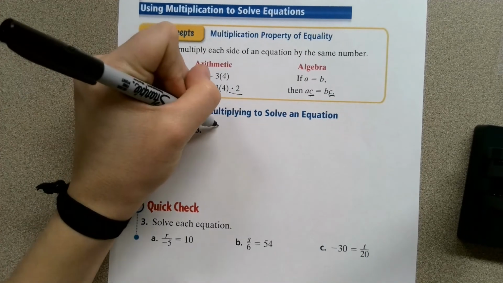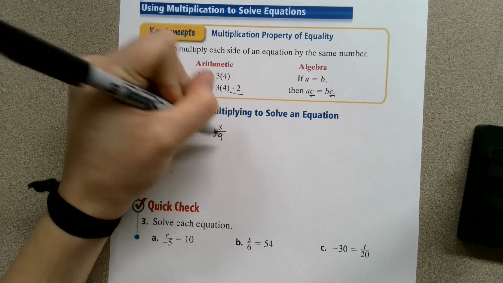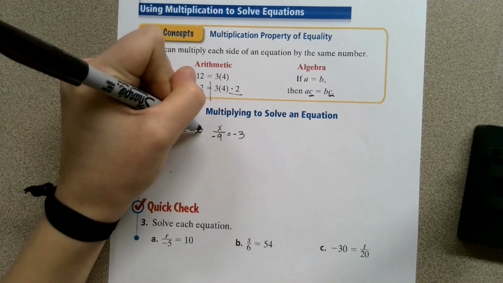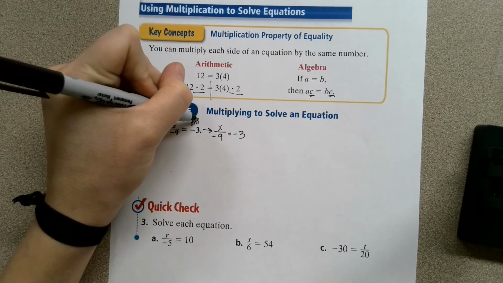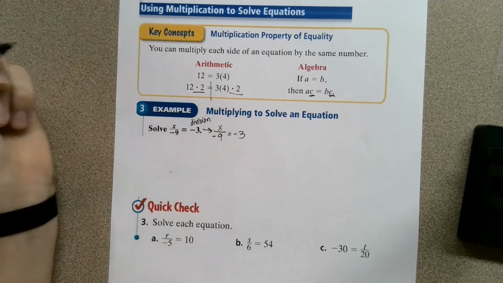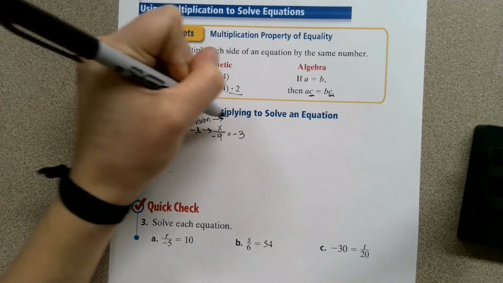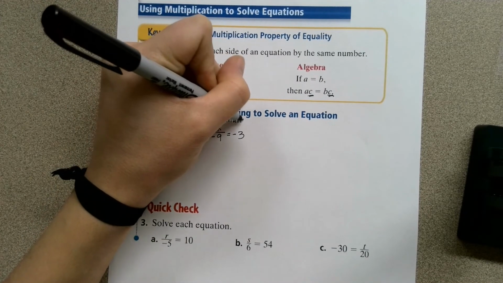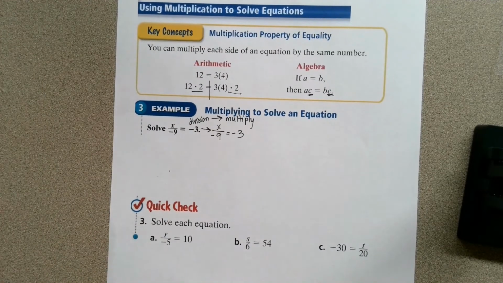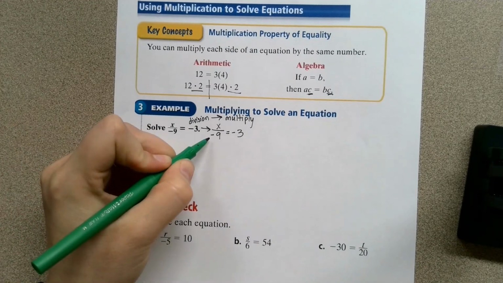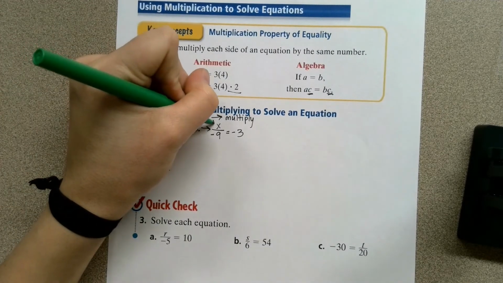When we have a problem that looks like a fraction, I want to remind you that this is also division. It's just another way of showing division. So the inverse operation of division is going to be to multiply. We show that by showing the multiplication in the numerator. Right now we're dividing by negative 9 because it's happening in the denominator. So we need to show that multiplication in the numerator.